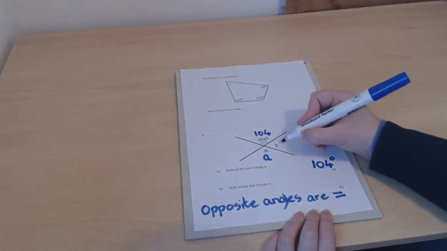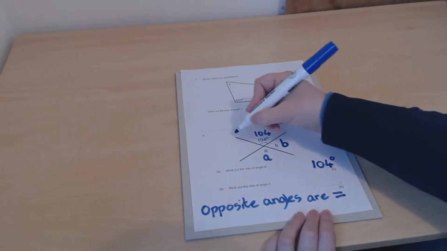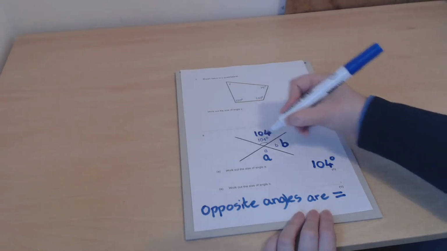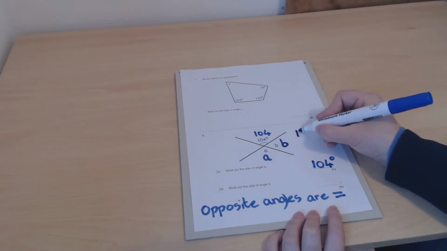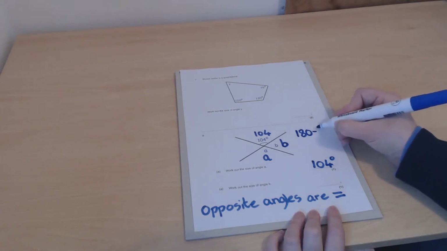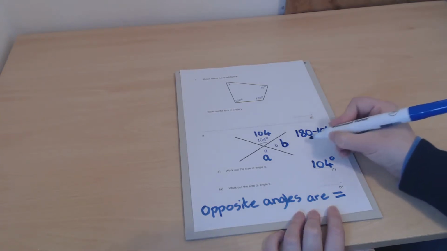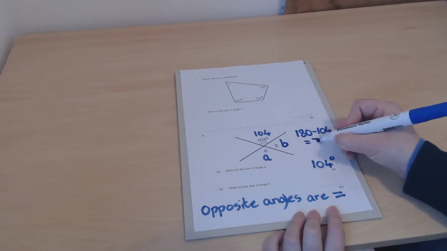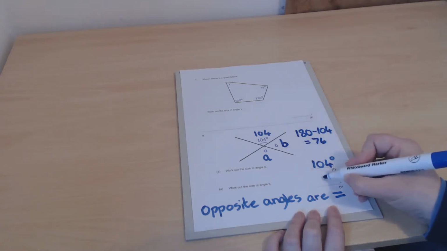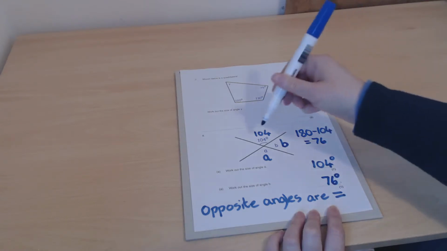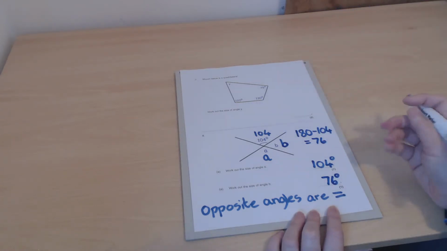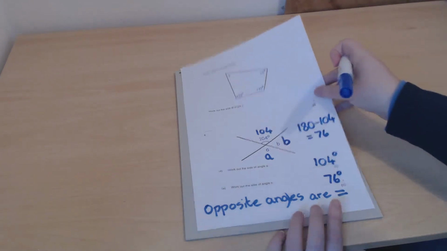It then also asks us to work out what angle B is here. So if we notice here, these two angles are on a straight line. So we're going to do 180, take away 104. That's going to give us 76. So B is 76 degrees because angles on a straight line add up to 180.